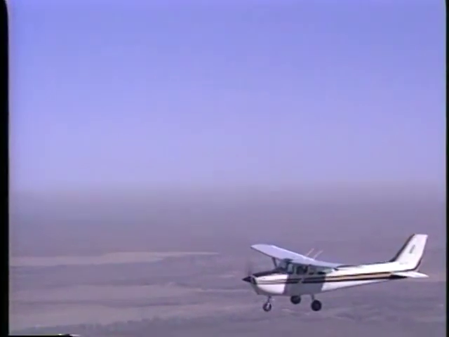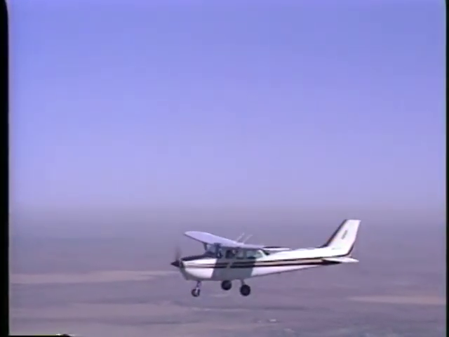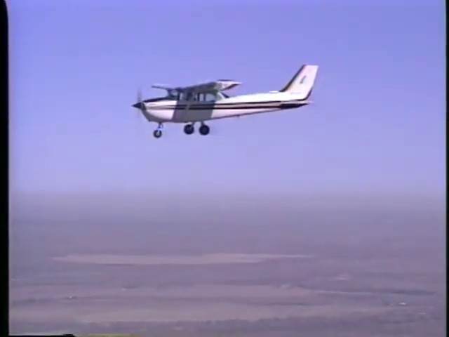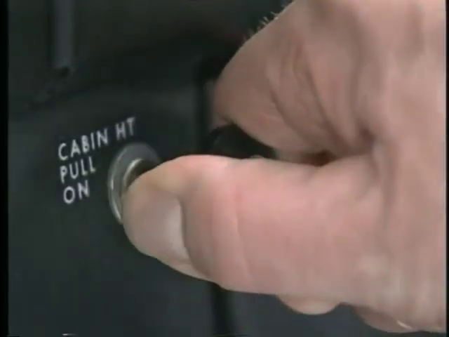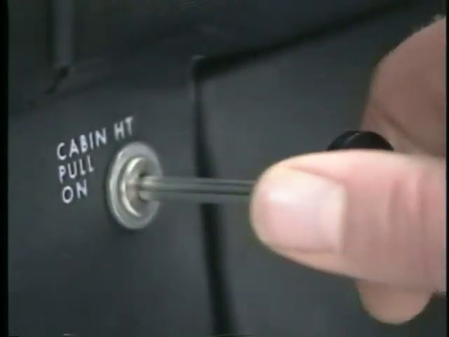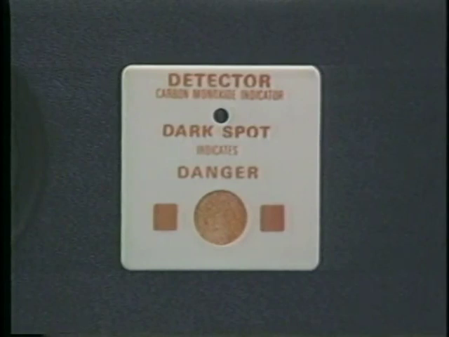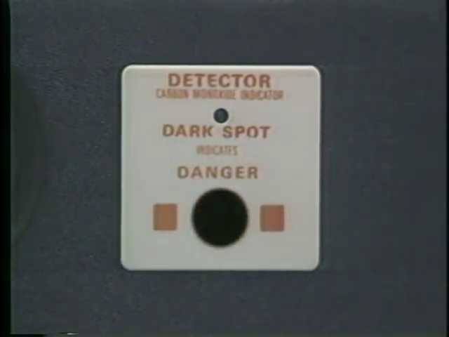As you climb to higher altitudes where the air is less dense, you become more susceptible to the effects of hypemic hypoxia. Most light single-engine airplanes are heated by air, which passes over the exhaust manifold. A defective heat exchanger could allow carbon monoxide to enter the cabin. Since it is difficult to tell when carbon monoxide is in the air, you can use a carbon monoxide detector like the one shown here. The dot on the detector changes color to indicate that carbon monoxide is present.